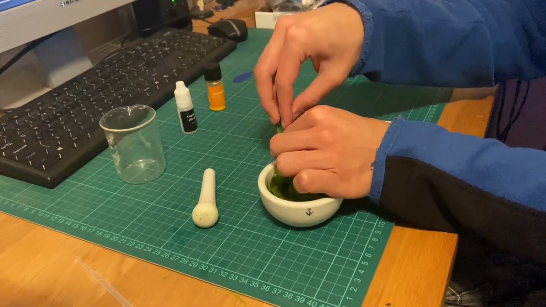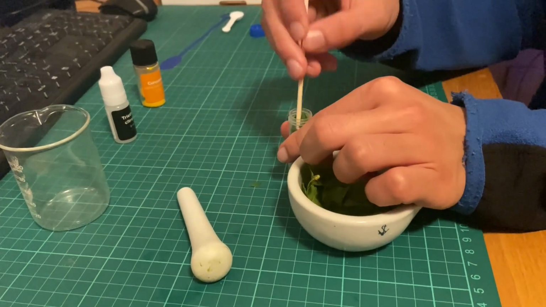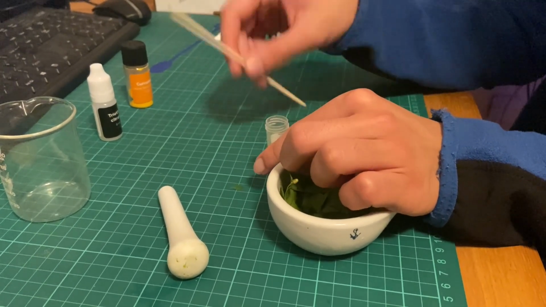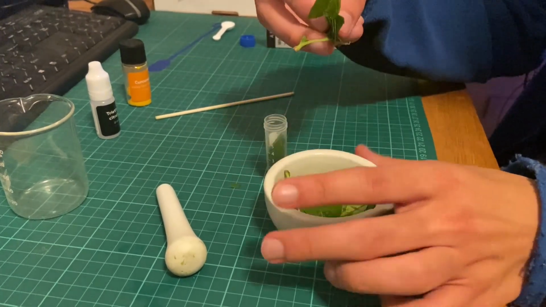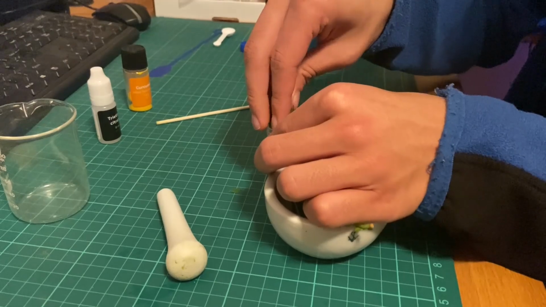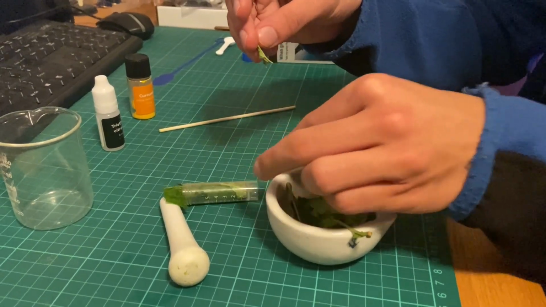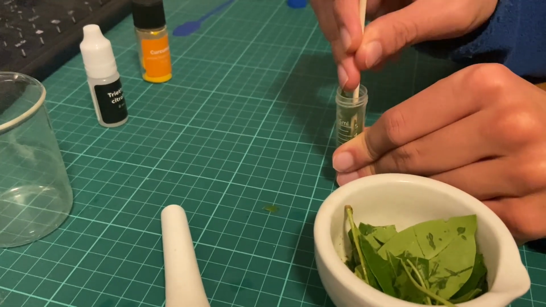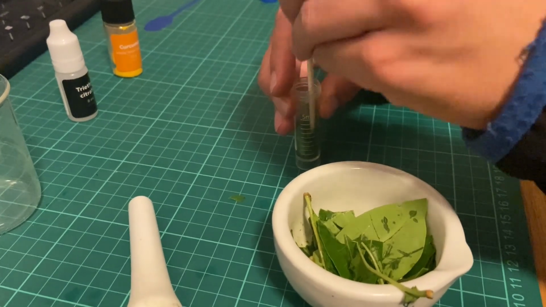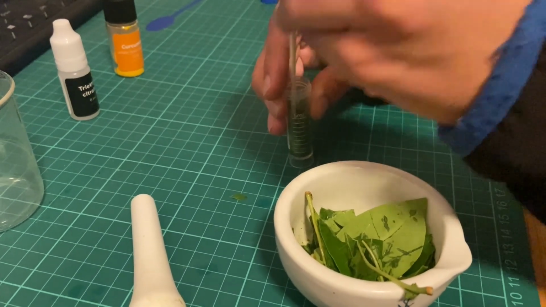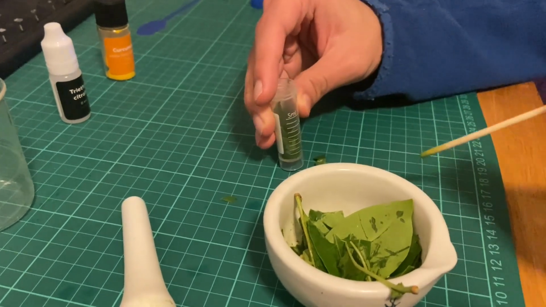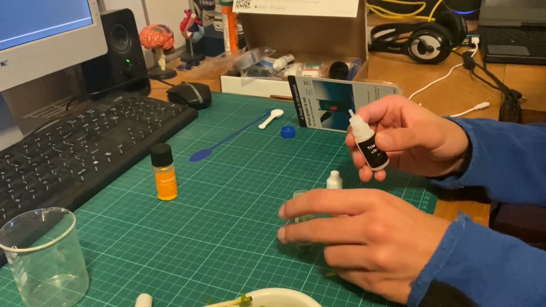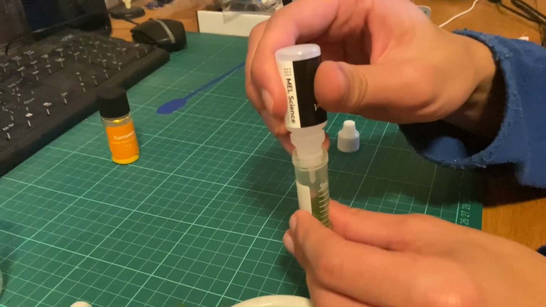We then add the result of this crushing into a vial, and then we add triethyl citrate in order to separate the chlorophyll out.